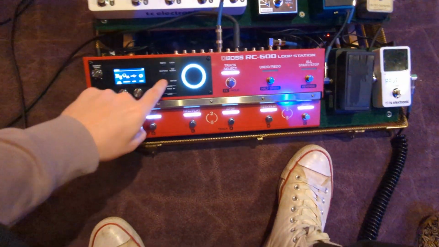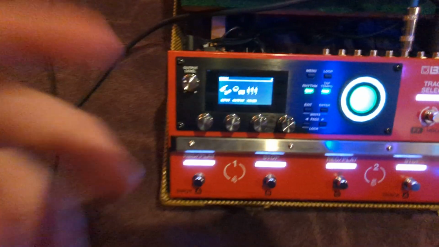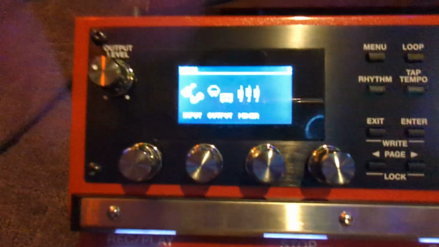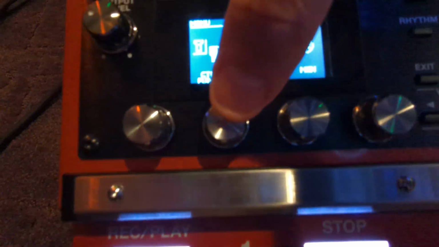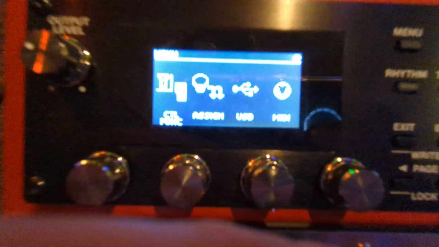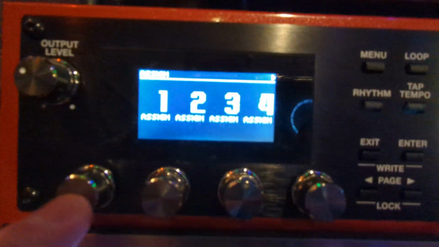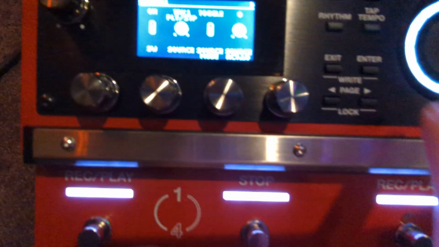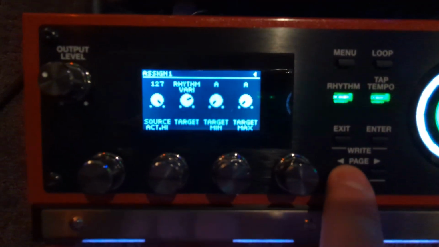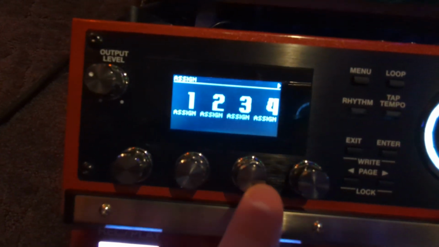Alright, and the way I have this set up, if you watched my first video, I'm going to go into the menu here. It really all comes down to the assign function. Right there, so you're going to go to assign. On 1, I have it set up so it's the variation still, so I'm still selecting the variation. And then 2 I still have on the same thing.